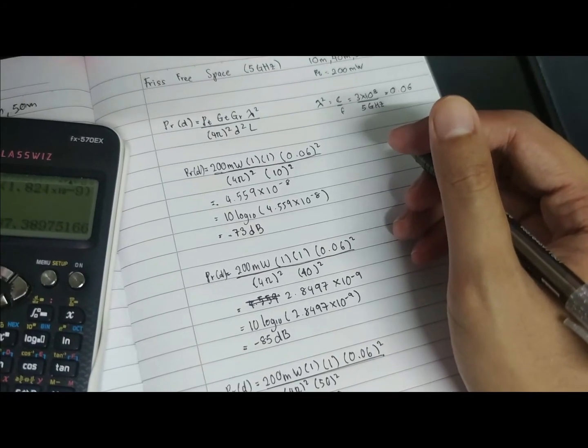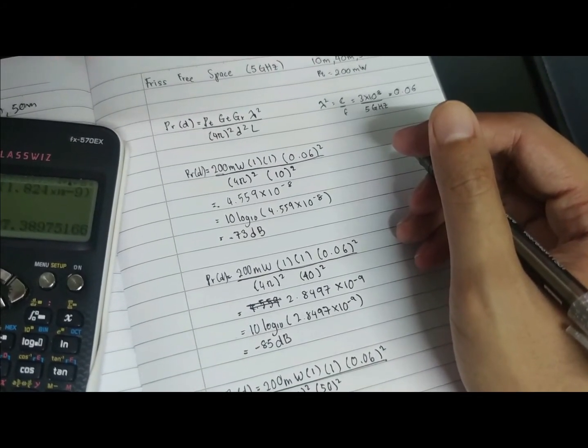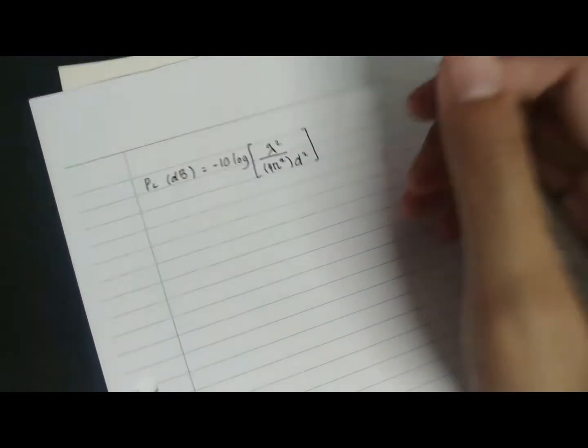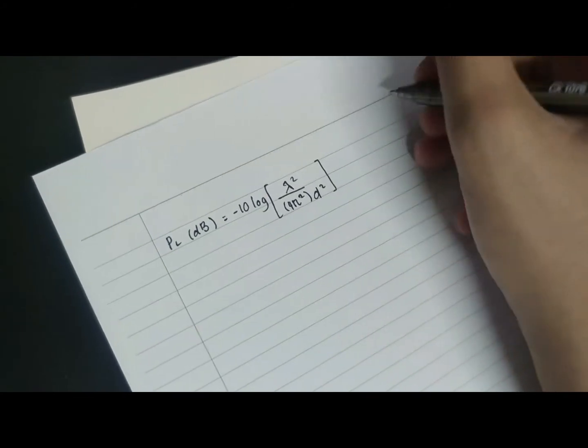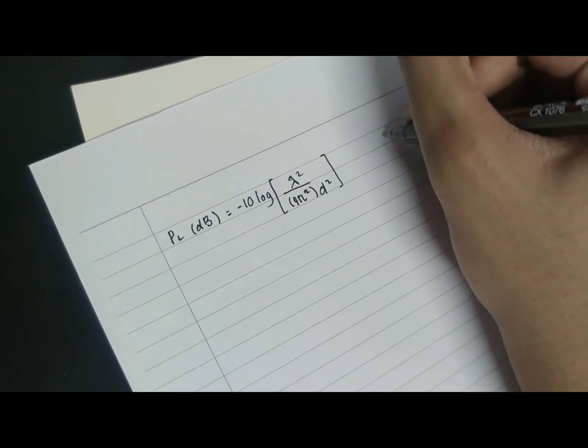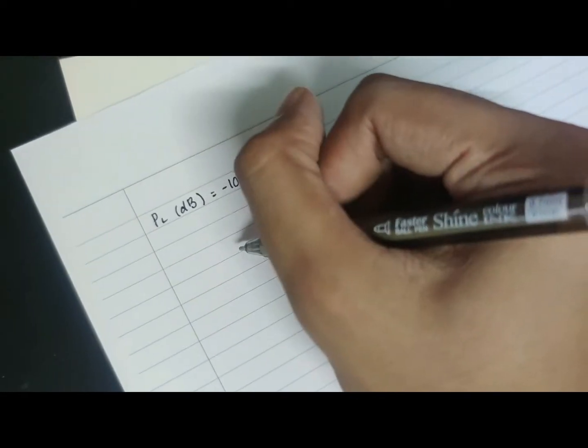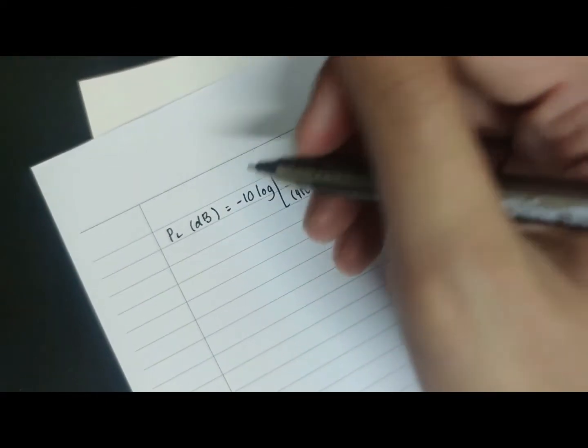Next we will calculate for free space path loss. Okay, so next is we calculate the path loss. The first path loss we will calculate for the 2.4 gigahertz. So this is the formula that we'll be using. PL means path loss in dB.